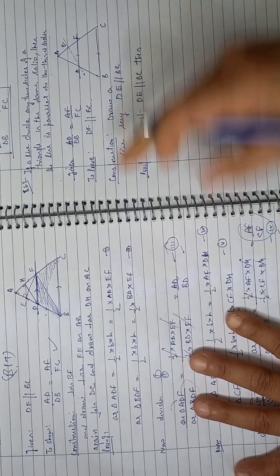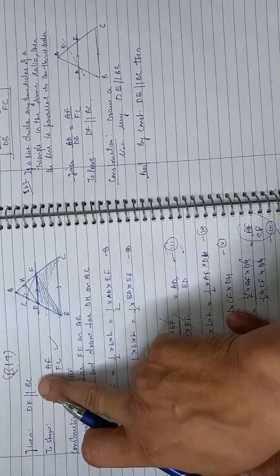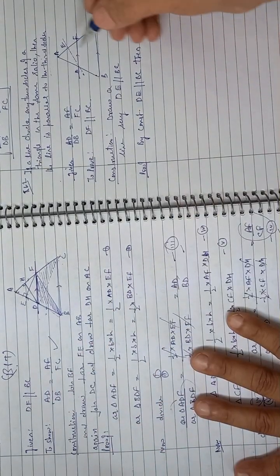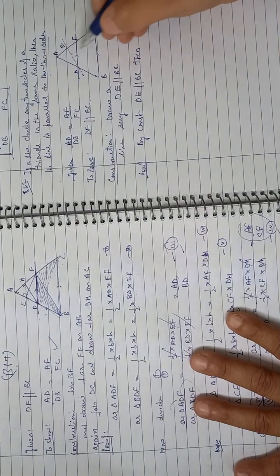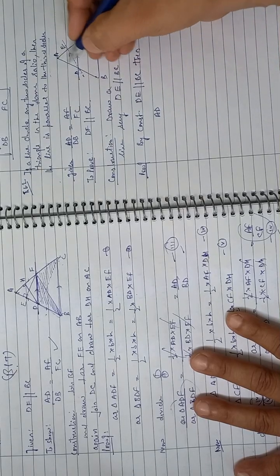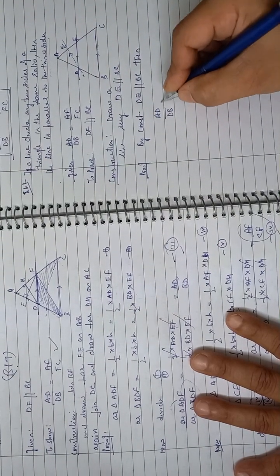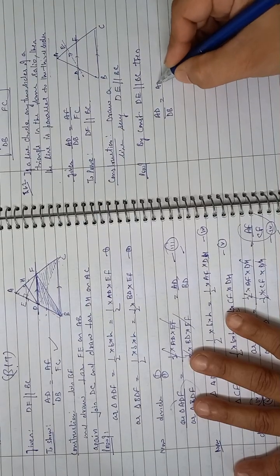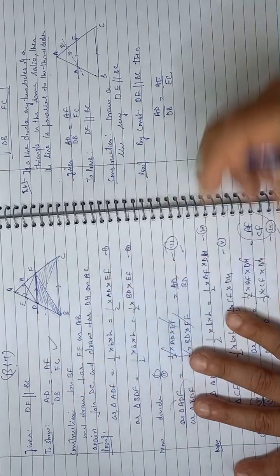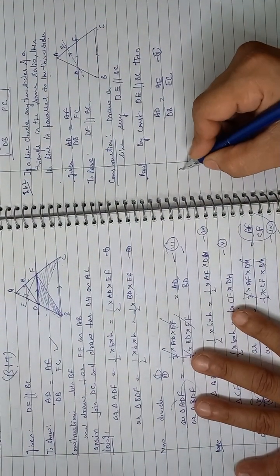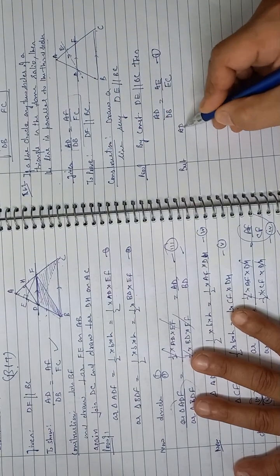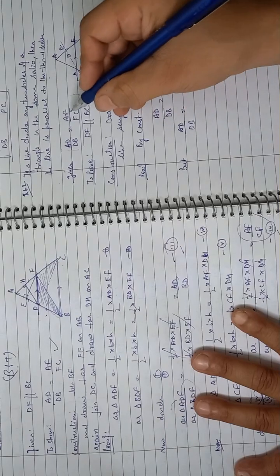Then because of this theorem, if any line is parallel to the third side of a triangle, then the ratio of the other two sides must be equal. So if DE is parallel to BC, then AD upon DB is equal to AE upon EC, using this theorem. Say 1.